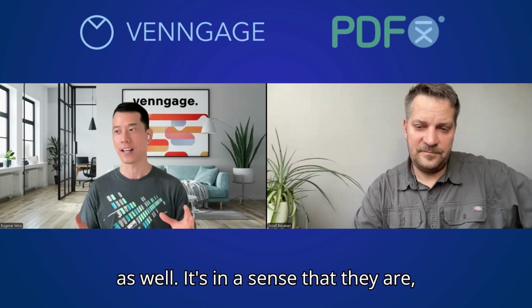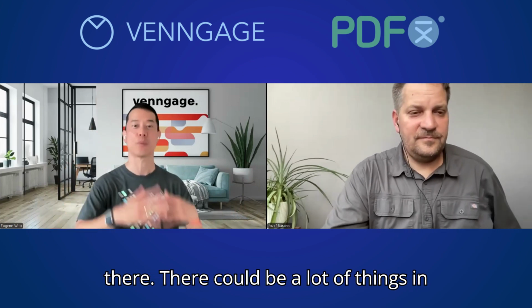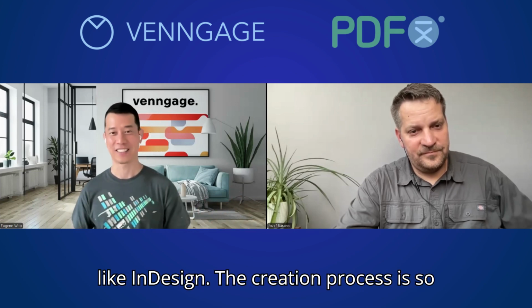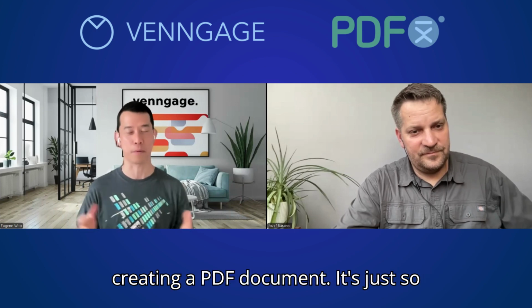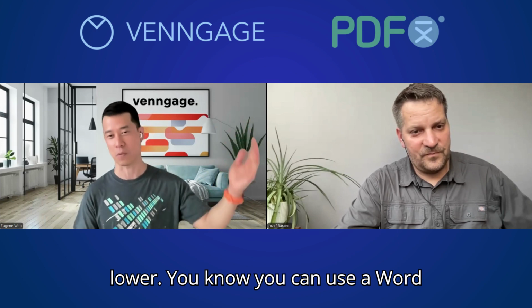It's not just all text. There could be tables in there, like you said. There could be a lot of things in there that, yes, you may be able to do in HTML, but I think the tooling right now makes it a lot easier to do on a design tool like ours, like InDesign. The creation process is so much easier because you don't need to learn how to code. The technical side of creating a PDF document is so much easier. The barriers are so much lower. You can use a Word document.